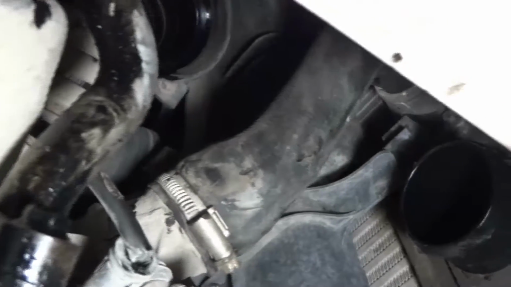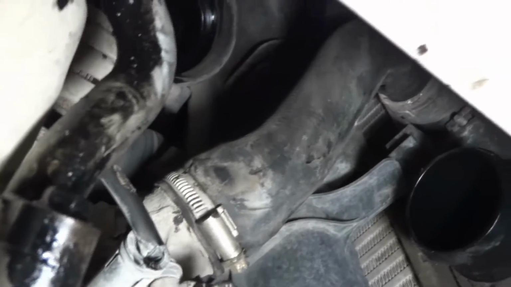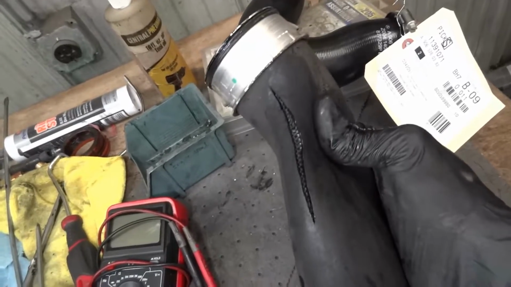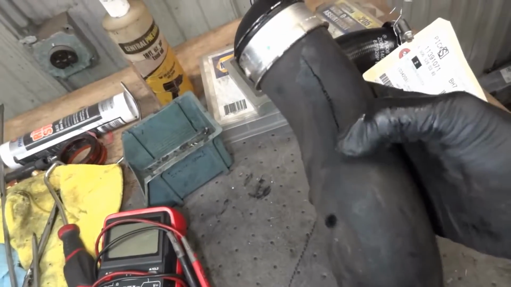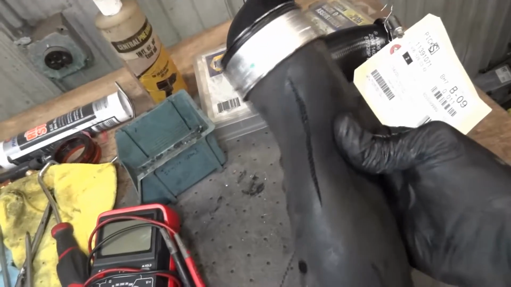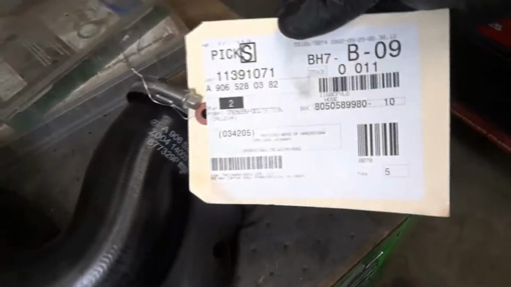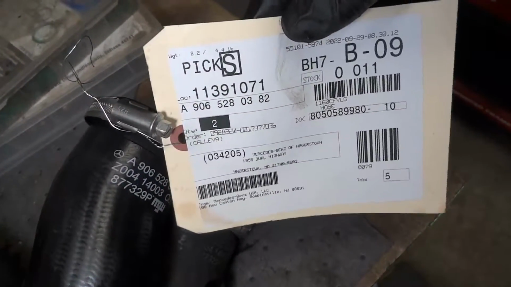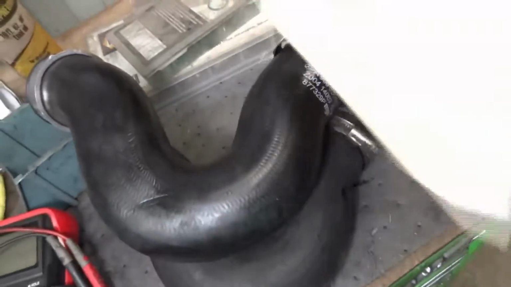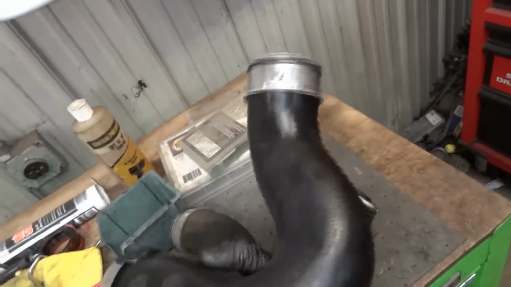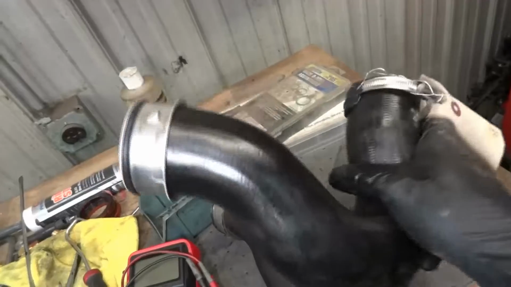Now I have one of these hoses over here in stock, so I'm gonna grab a new one so we can install it. So once again, here is the old hose. This crack over here is what was causing our boost pressure to leak out. Now this is the new one, and here is the Mercedes part number. So this is what we're gonna install. As you can see, it looks nice and clean.